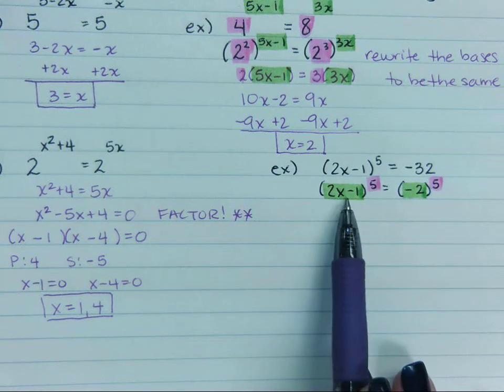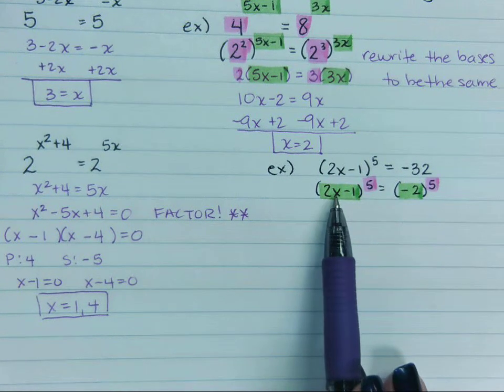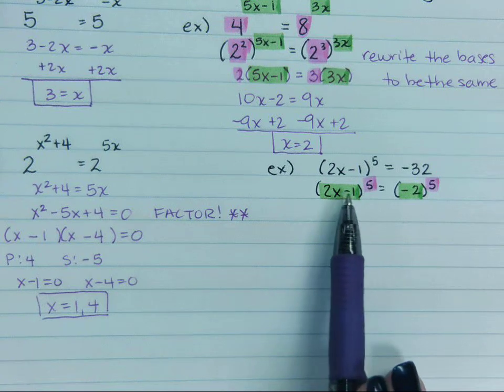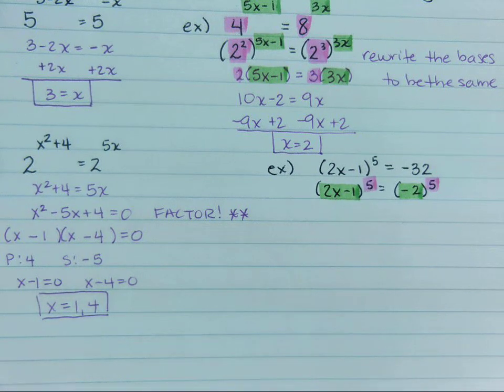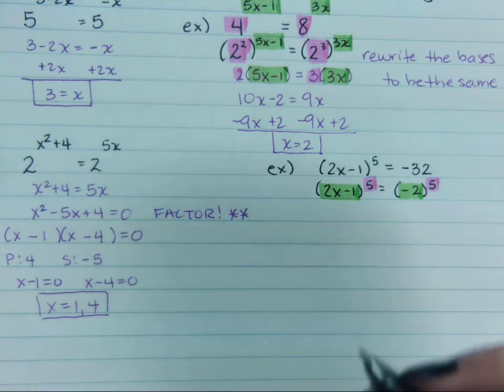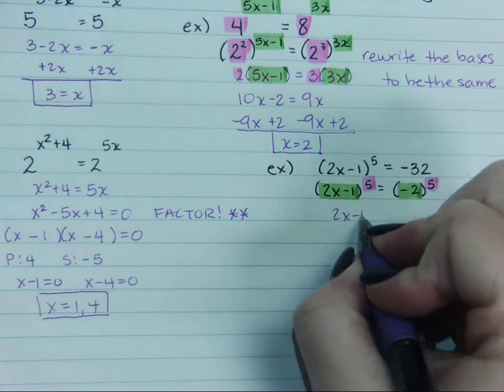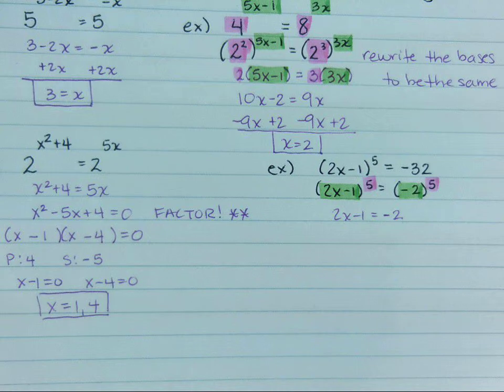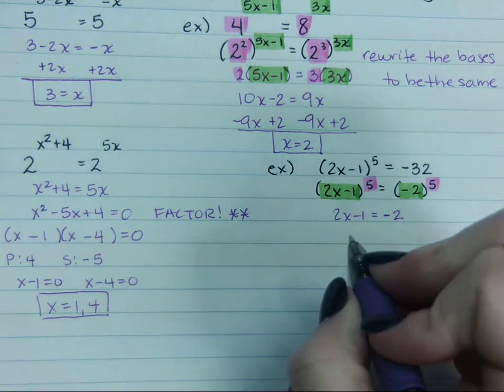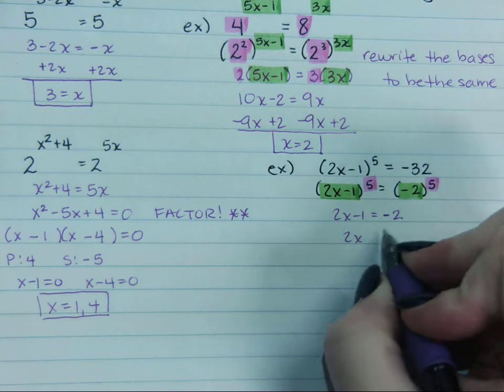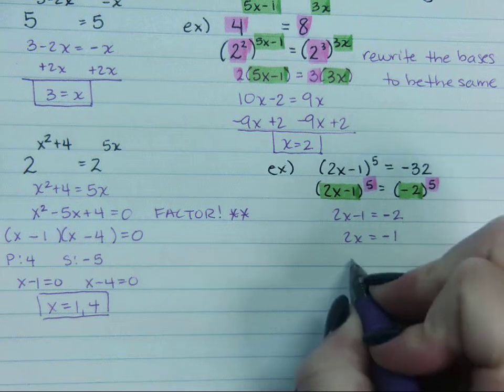I have an equation, even though the variable is not in the exponent. This is still considered an exponential function for what we're working with, to use the rule backwards. So I'm going to set these bases here equal to each other and solve. So I'm going to add 1 and then divide by 2.